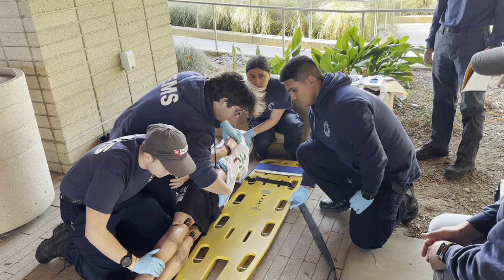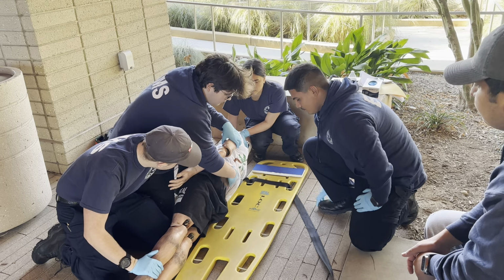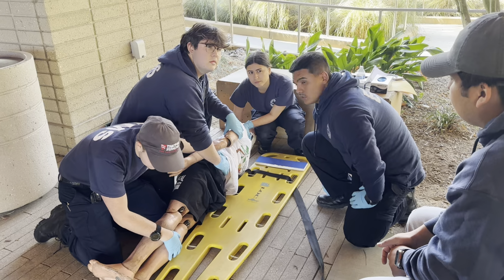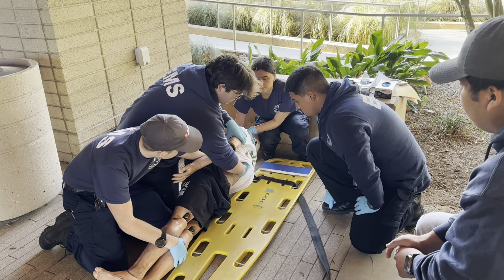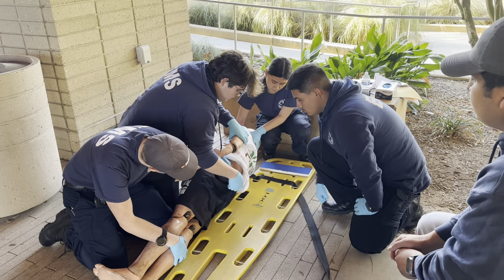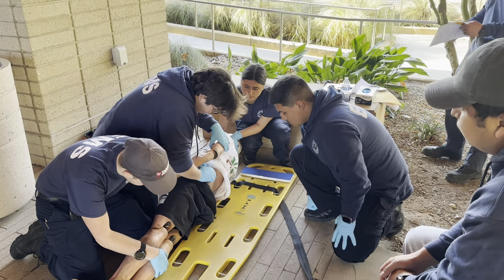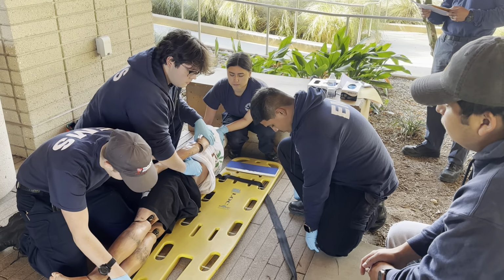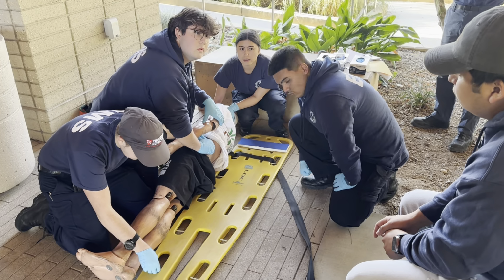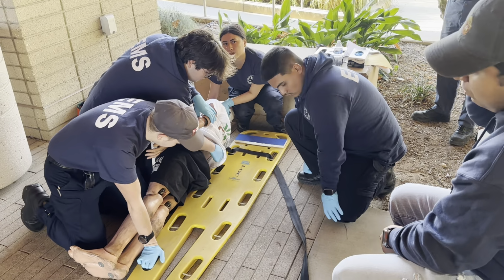Okay, so DCAP-BTLS. What else are we checking on the back? Step off, yep, step off, right? We're checking all the posterior neck injuries, right? So step off, spinal alignment, spinal tenderness. What else are we checking in the back? Tenderness. Yeah, but so we said the 3 S's, right? The ones we check in the posterior neck.